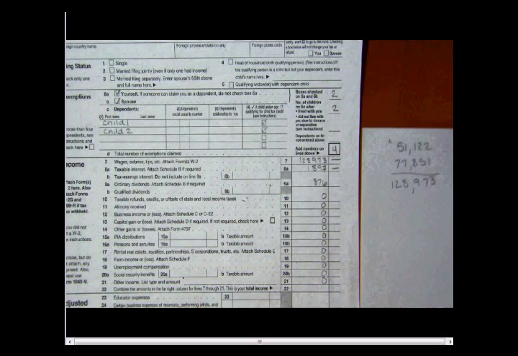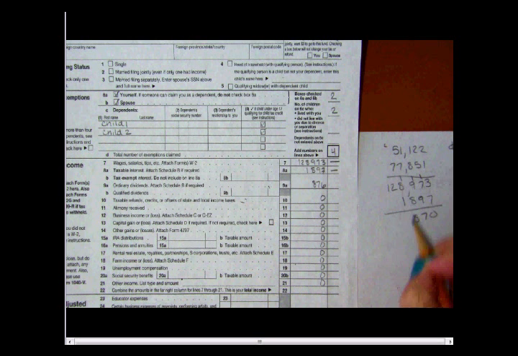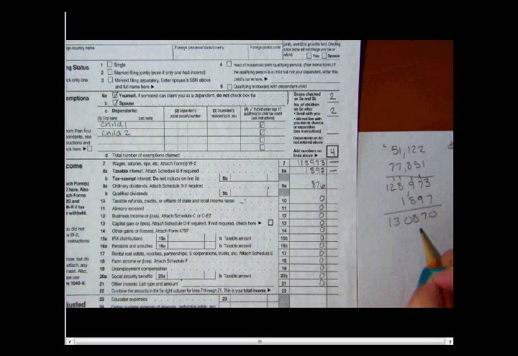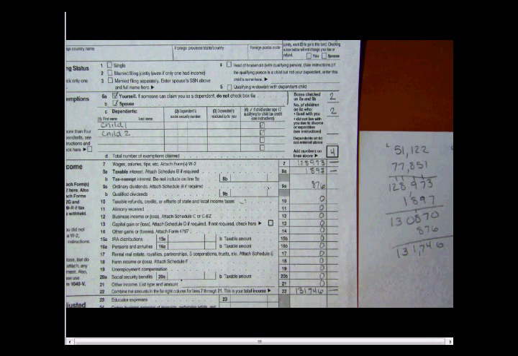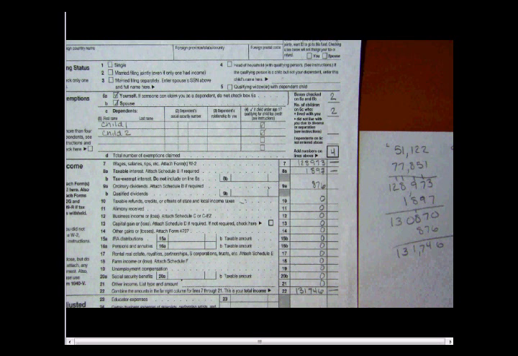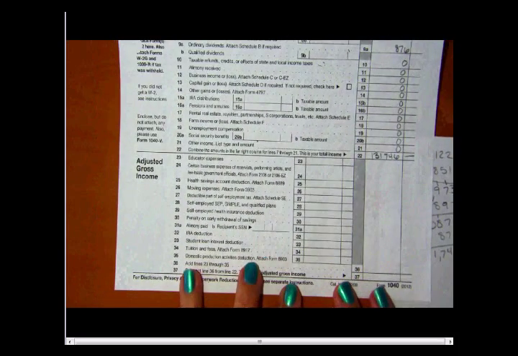Actually, I can just come down here. 131746. Okay. Good so far? Okay. Now, the next section is looking for adjustments.